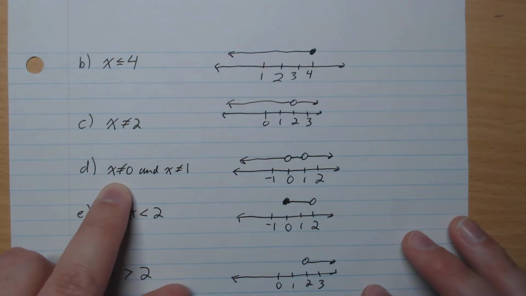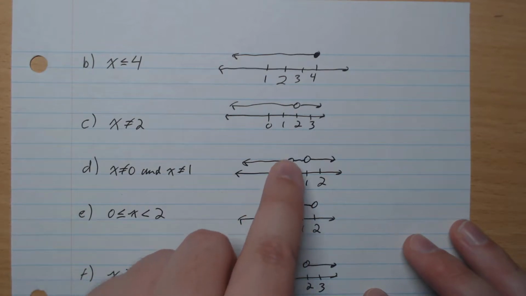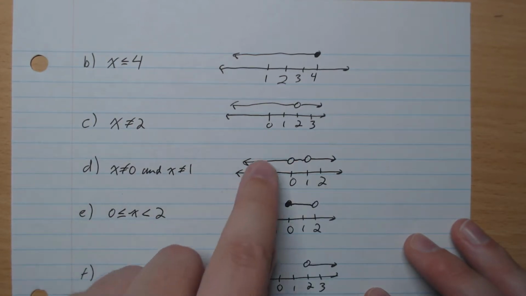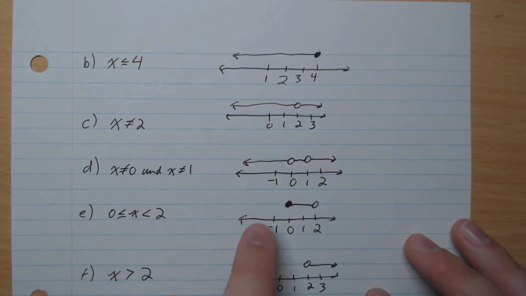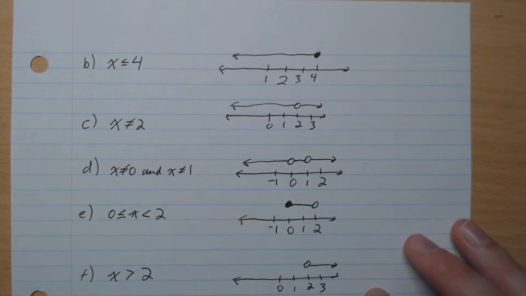D, x is not equal to 0, and x is not equal to 1. So we go to 0, it's an open hole, and we go to 1, and it's also an open hole, but everything else it's allowed to be. So don't forget the line here in between 0 and 1, that's important. You're allowed to be in between 0 and 1.